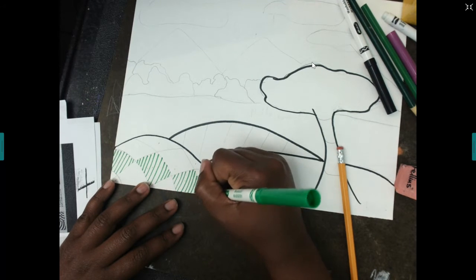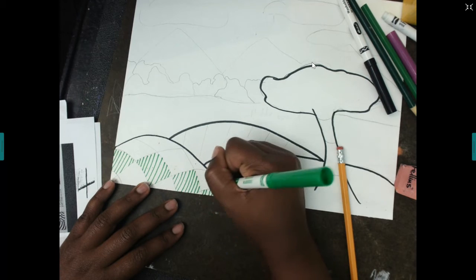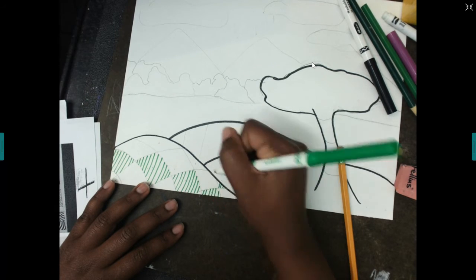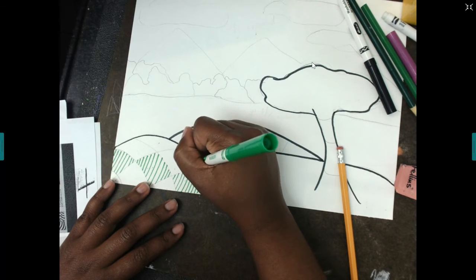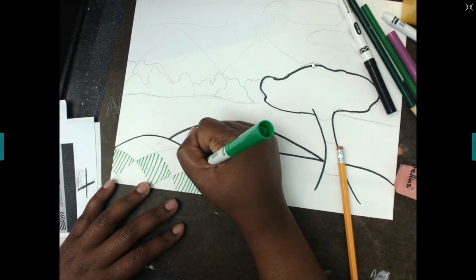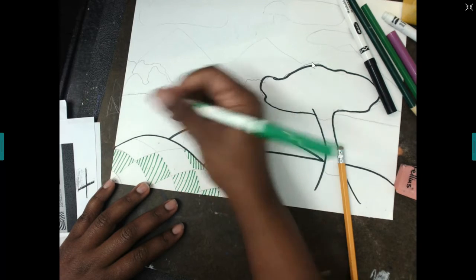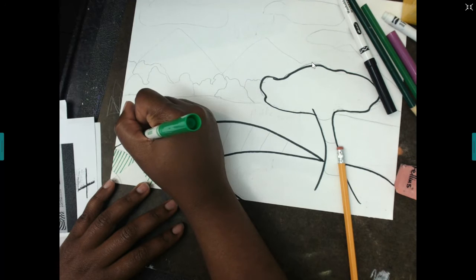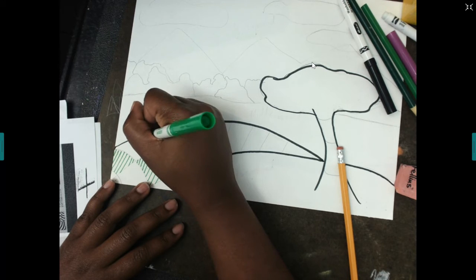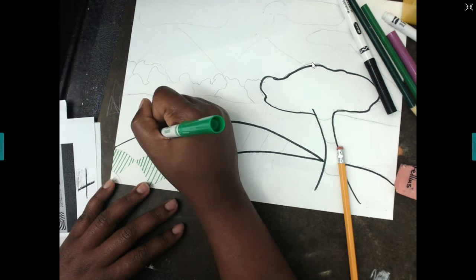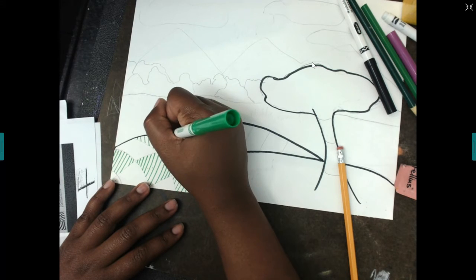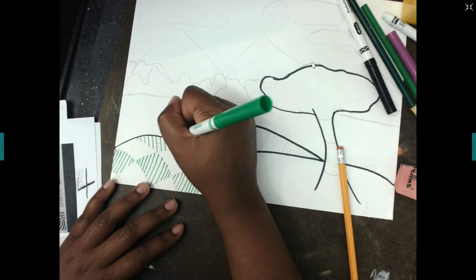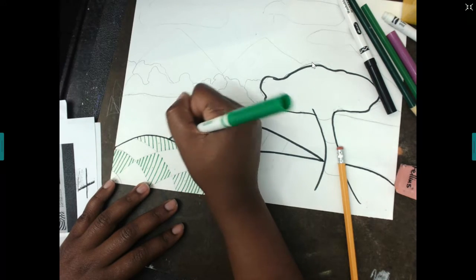And so those spaces, those previous dots, because I can always go back in and erase those dots, those dots help guide me to know which area I want to include pattern. And take your time. I'm actually working a little bit faster than I usually would.